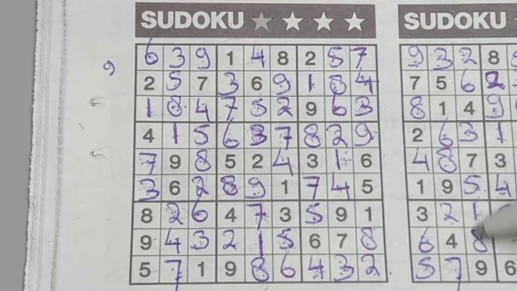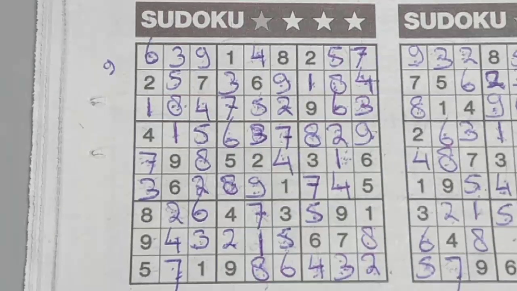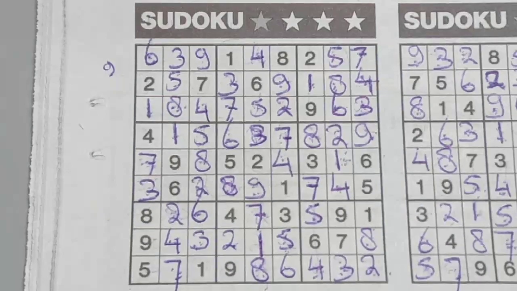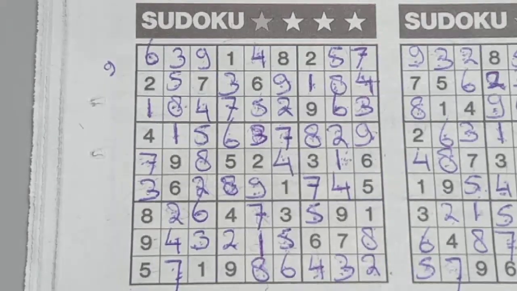And the final two numbers of this big square for the numbers 2 and 7. We have a 7 here, no 7 there. 7 should be here, and the 2 goes there. Finished in 11 minutes. Wow, this Sudoku is faster than the previous one.